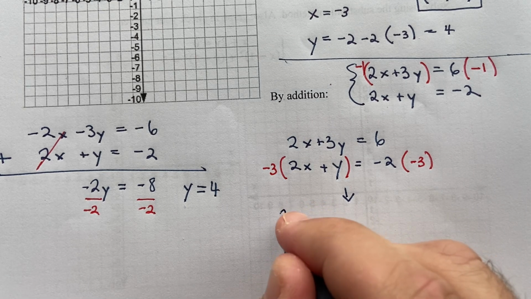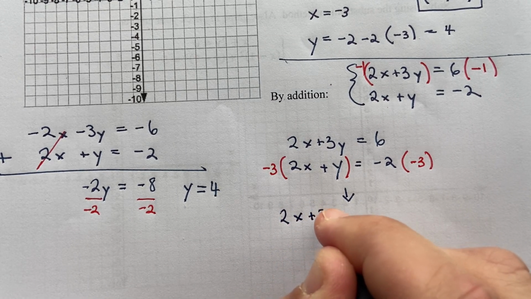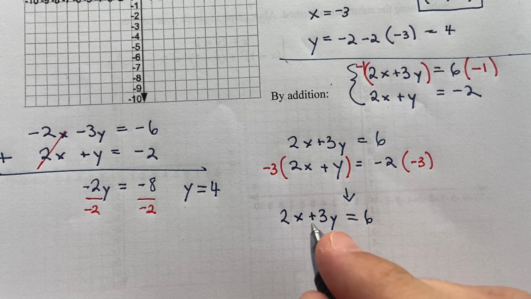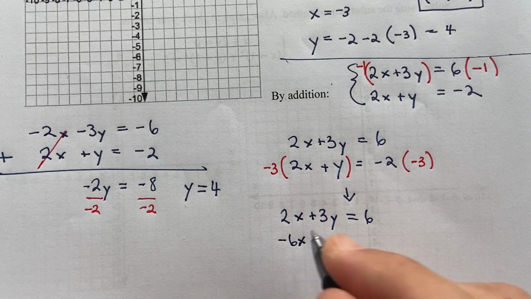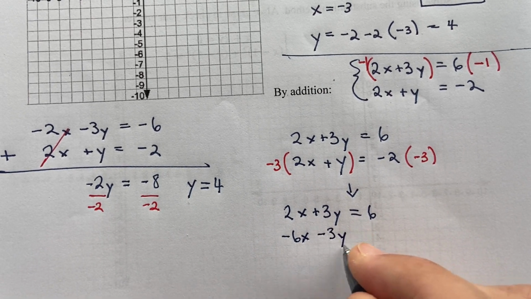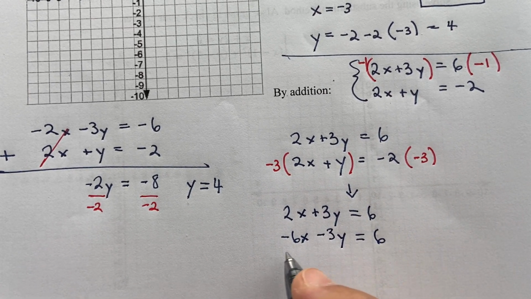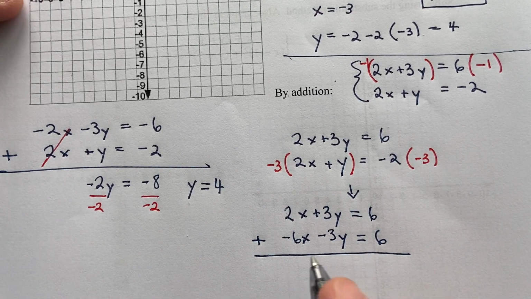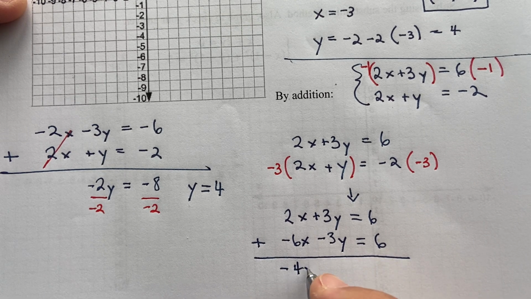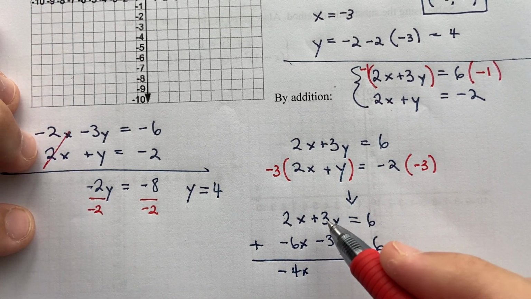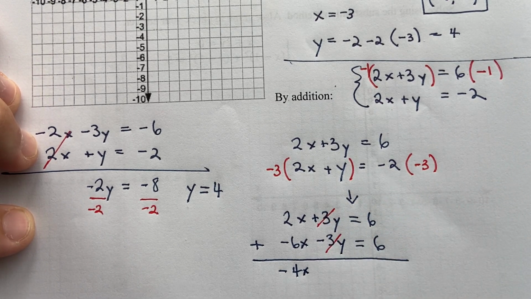So we now have, I'll just write that first one again. And then distribute the -3, we have -6x minus 3y equals 6. And then add. So -4x. And then these do cancel. We'll get that elimination over here on the y's this time.